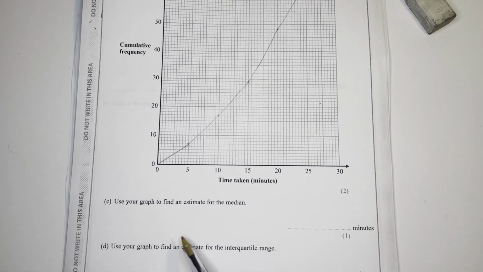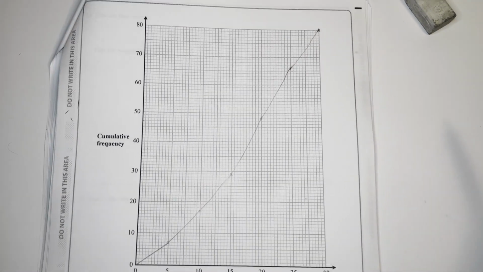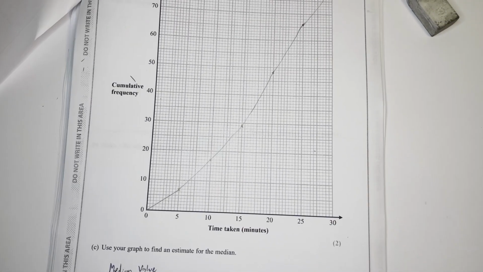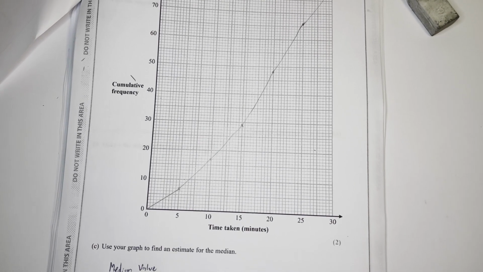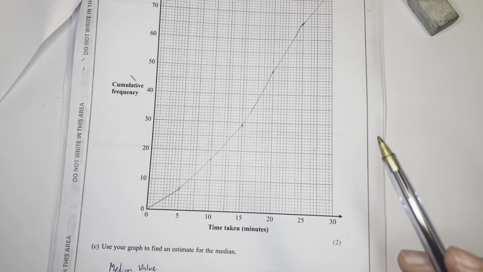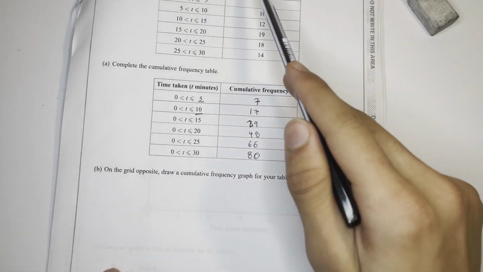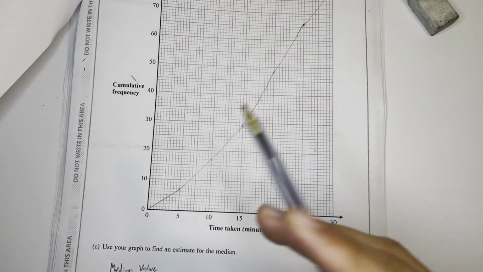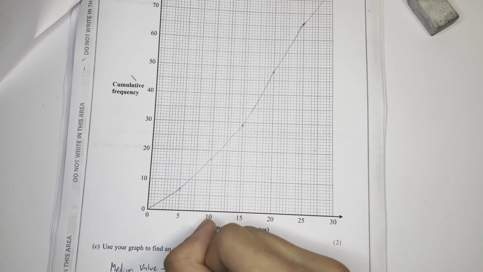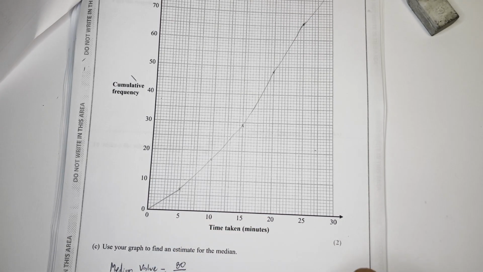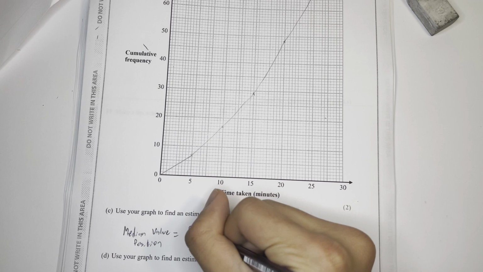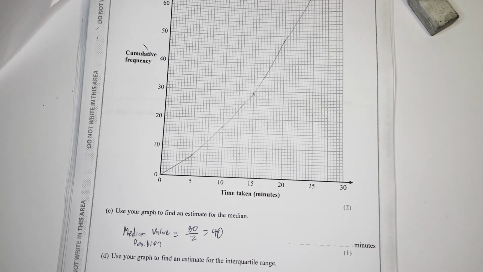We want to use this graph to find an estimate for the median. So to do this, we have to think about what position the median value is going to be at. The median value is always going to be at the position of the total of all of the frequencies divided by 2. So in this case, it would be 80 divided by 2, which is equal to 40.